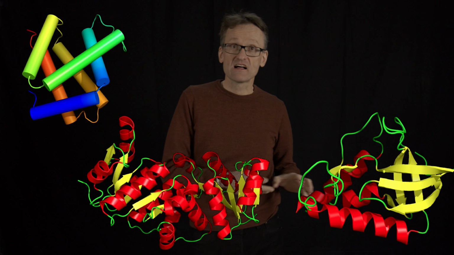And then we had these alpha plus beta proteins, where you had the alpha helices and beta sheets in kind of disjoint regions. Now, it's not entirely easy to classify these based purely on math, but you can probably see the difference here, right? Purely alpha, alpha beta mixed, and then alpha beta segregated. I didn't have room for a pure beta sheet protein here.